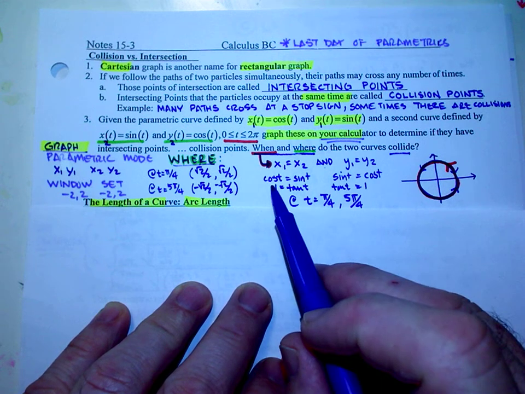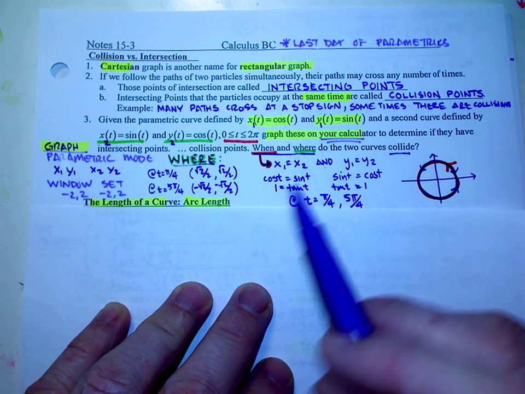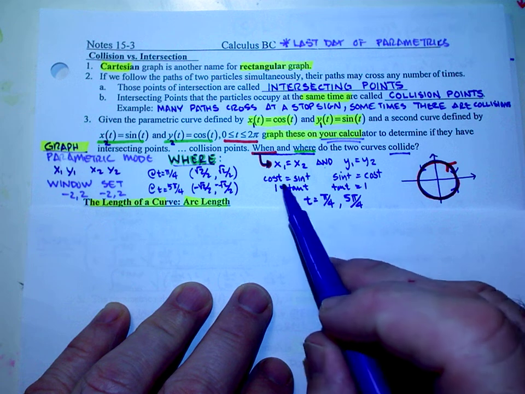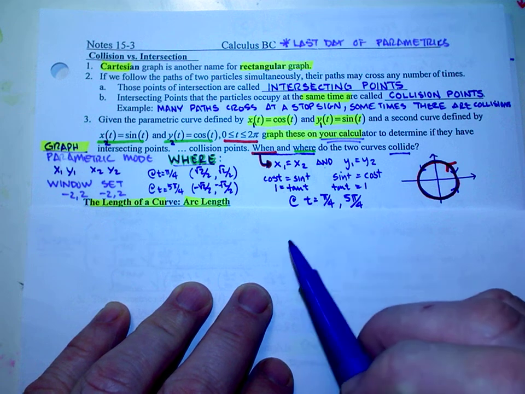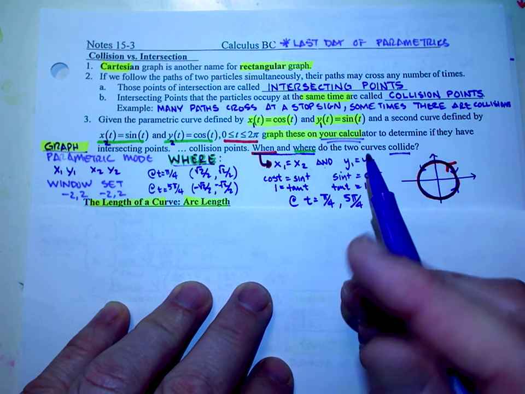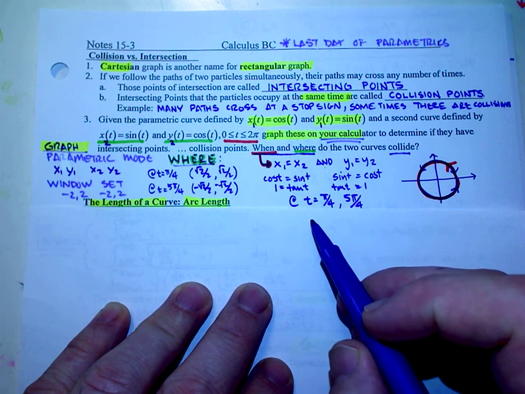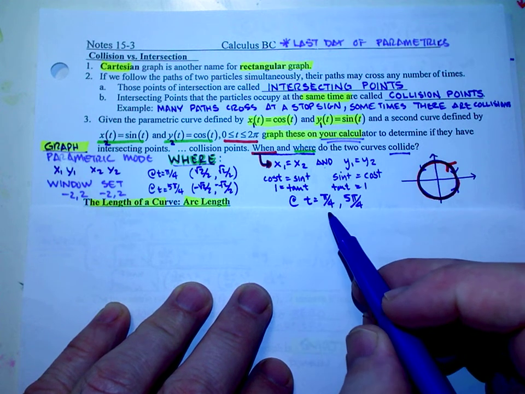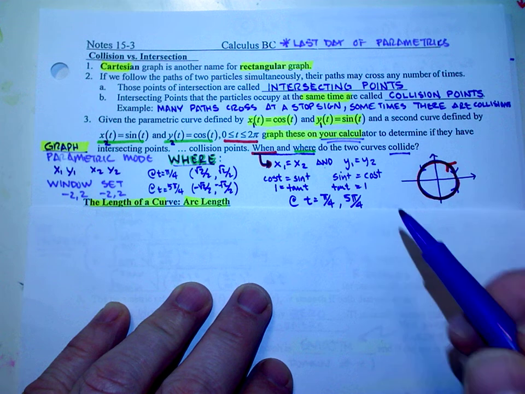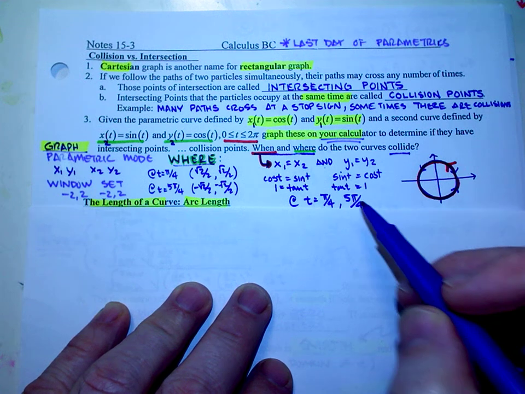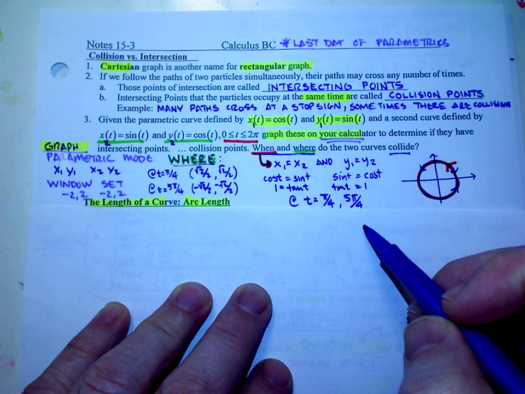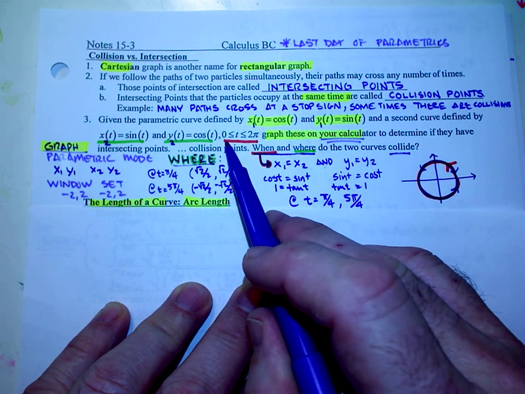You may already look at it and say, I know when cosine and sine are the same, or you may just say, hey, let me divide both sides by cosine. That gives us tangent of t equals 1, and we know that tangent of t will equal 1 at 1/4 pi and 5/4 of pi.